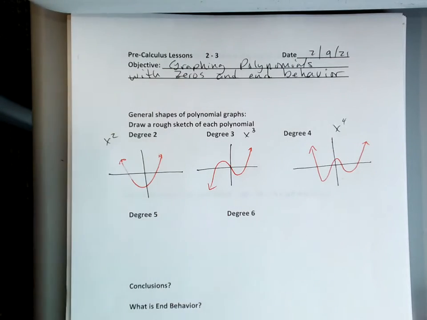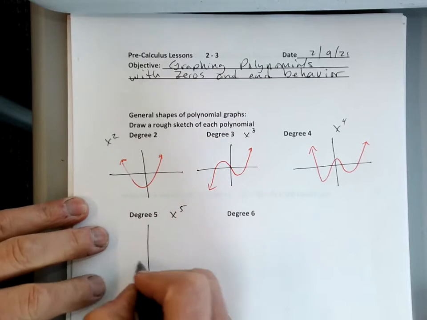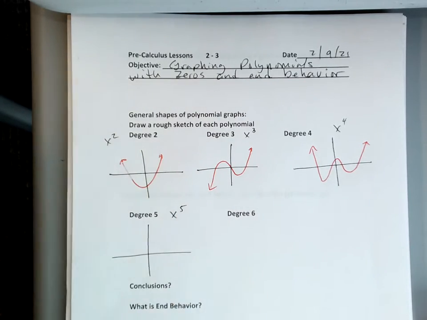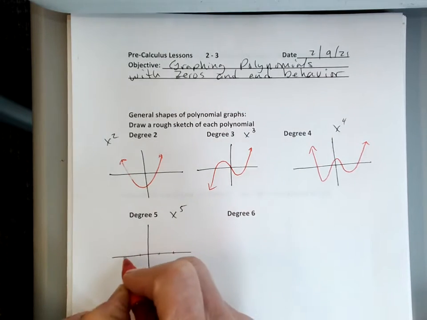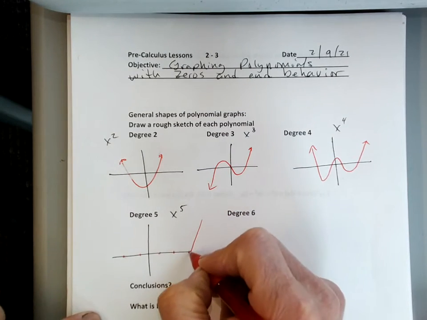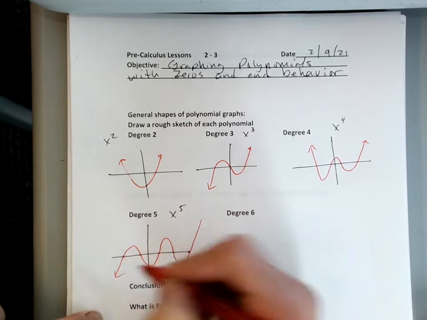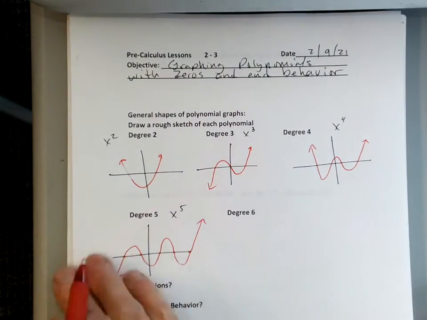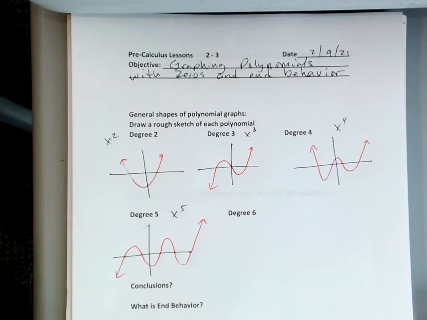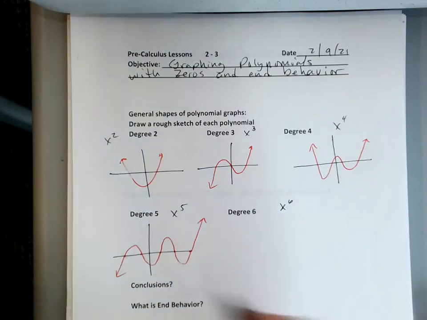And degree 5, I think you're catching on to the idea. Degree 5, some x to the fifth. Could look like this. Okay, could look something like that. And of course, it could be moved up, down. There's lots of variations of this, but this is just a general shape of it, okay? And finally, x to the 6th. I think you're probably catching on.